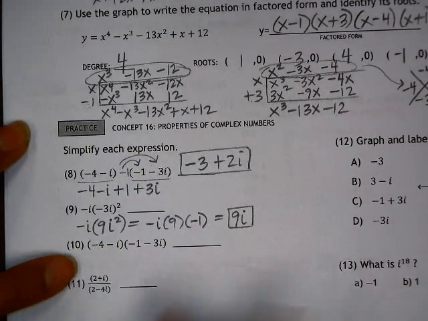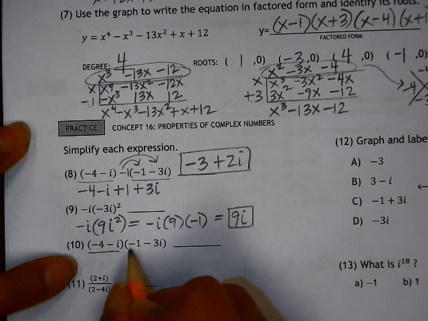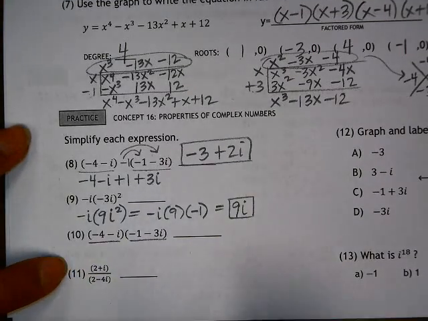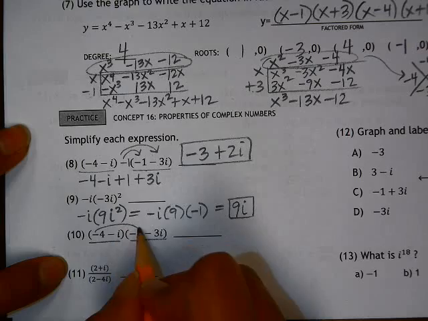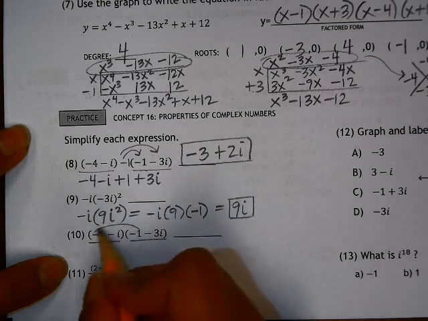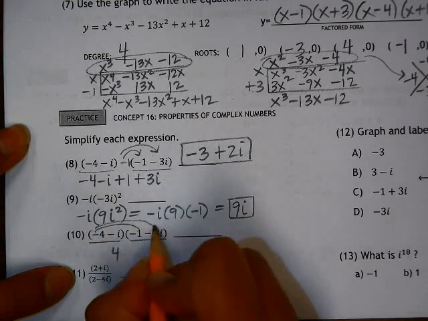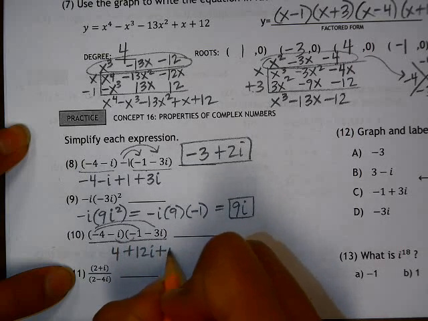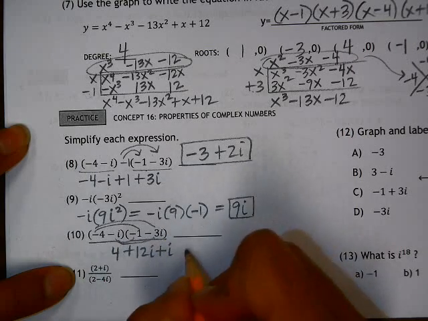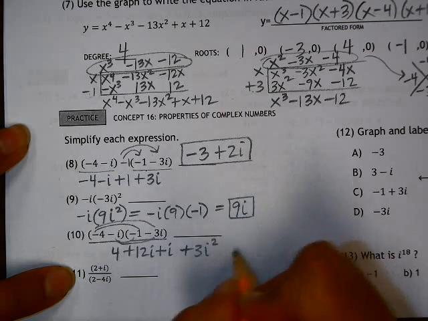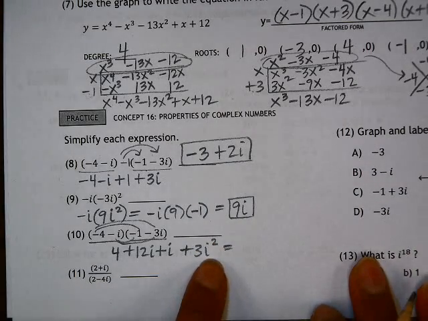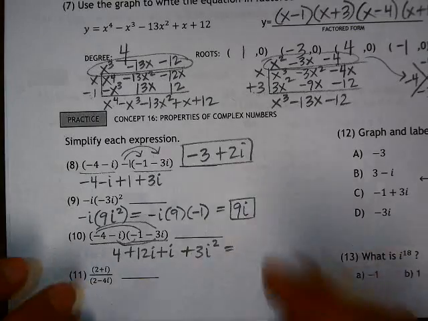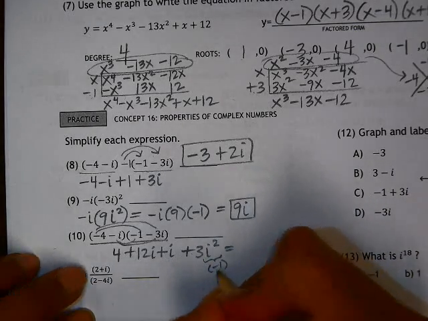On number 10, we're multiplying this complex number times this complex number. So let's distribute, so +4, +12i, +1i, and +3i squared. Again, i squared equals -1, so make sure to simplify that.